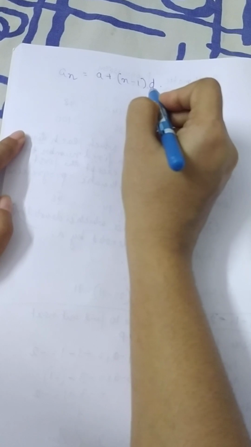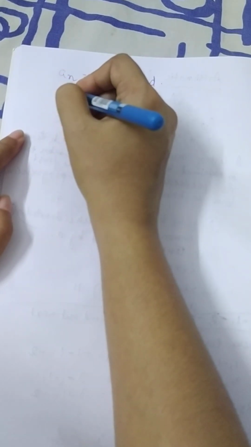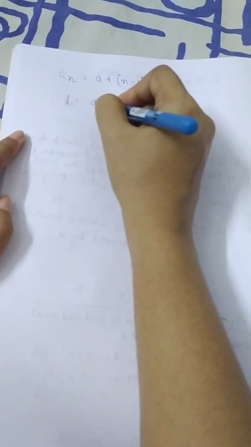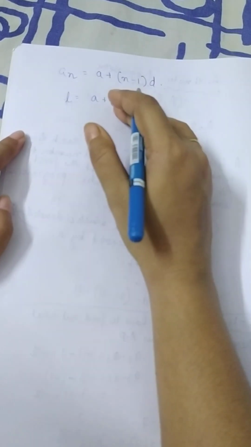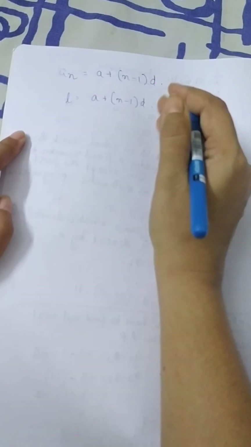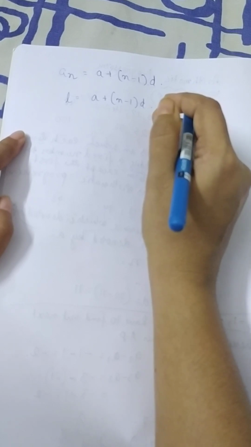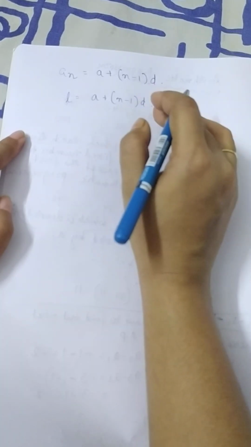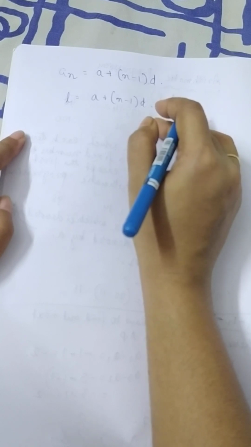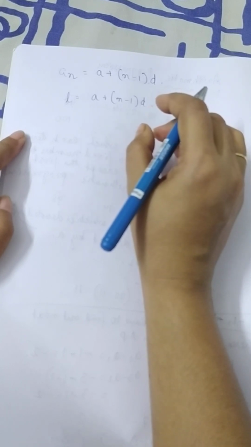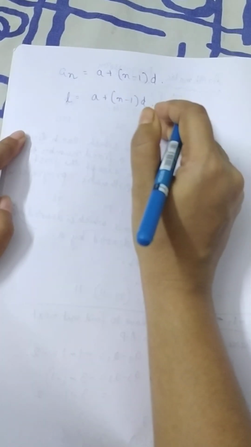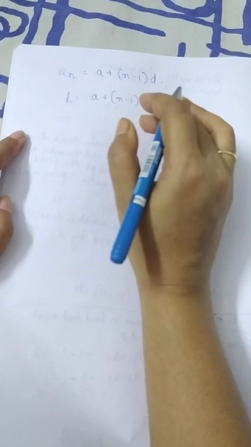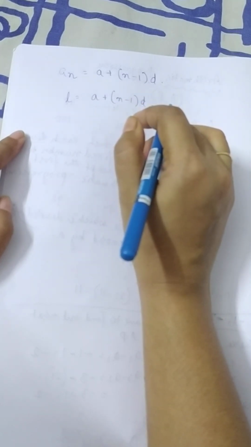Similarly, if I have to find out the last term in a series, then the formula will be L equals a plus n minus 1 into d. Because in every case, whether it is the first term, second term, nth term or last term, the common difference will be the same. So if I add the common difference to the preceding term of a series, I will get the next succeeding term. So in both cases the formula will be the same, right?